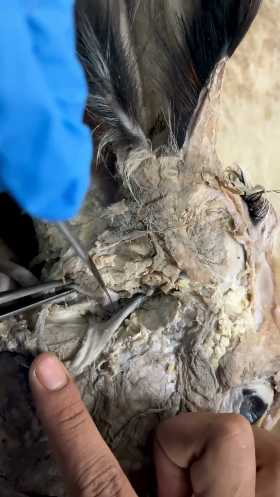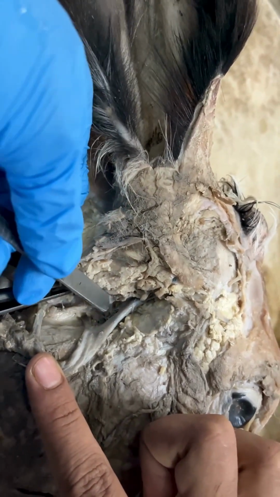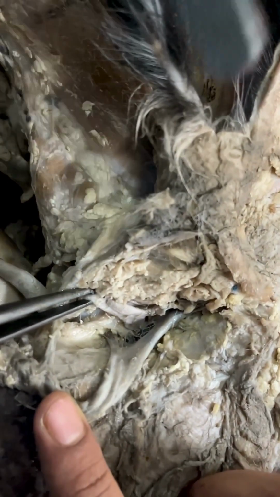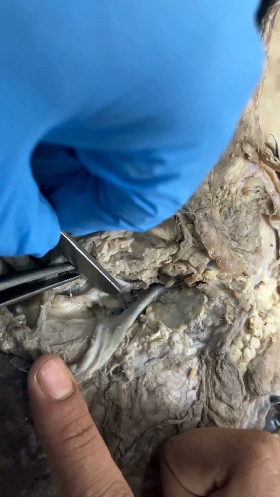This is the internal maxillary artery. You see, this is the internal maxillary artery. It is moving in the cranial direction.